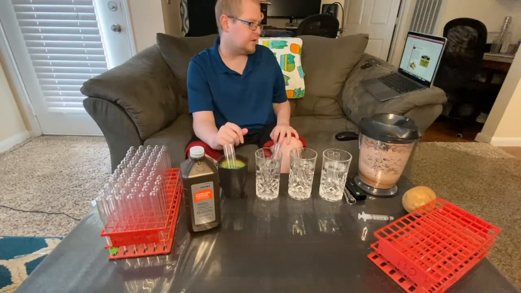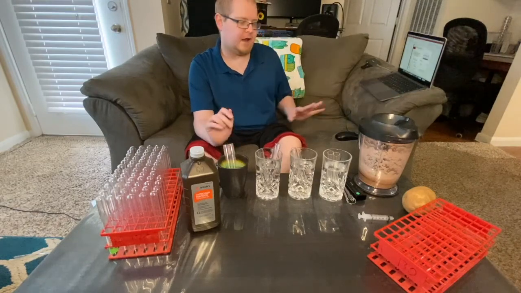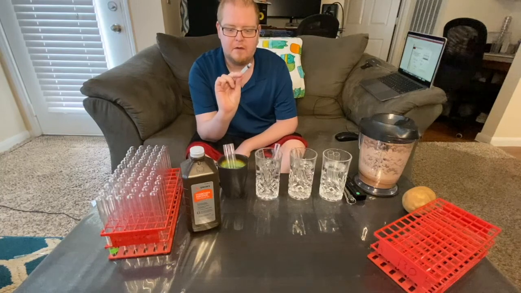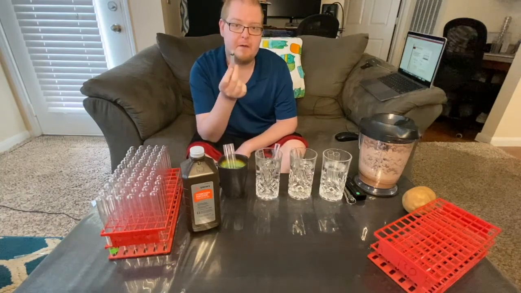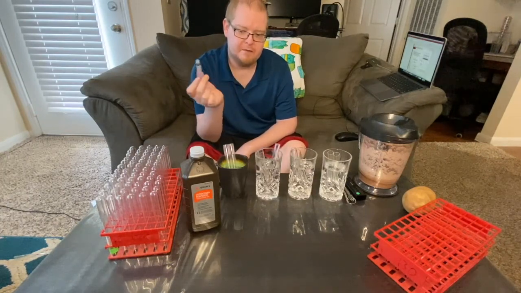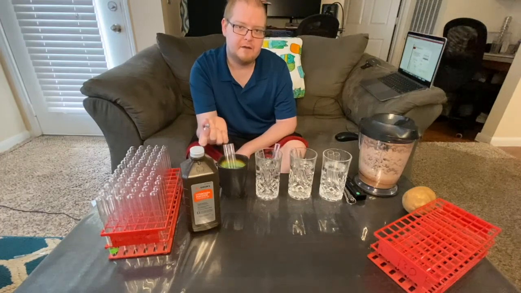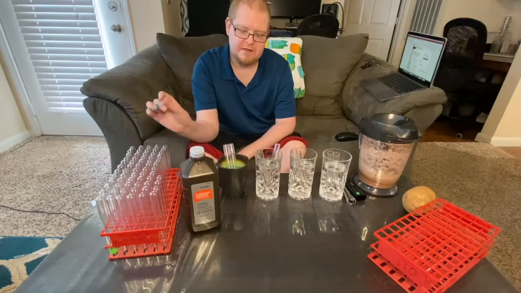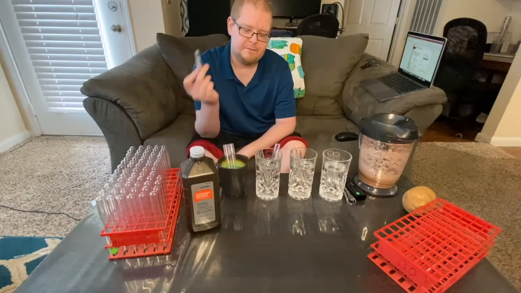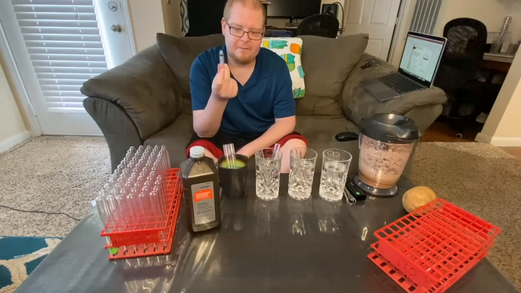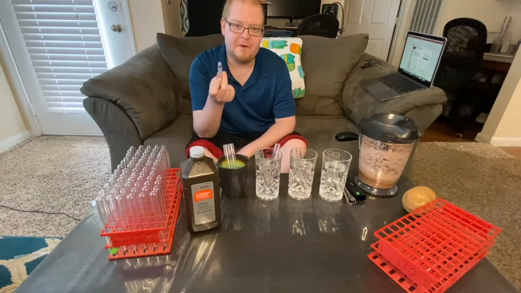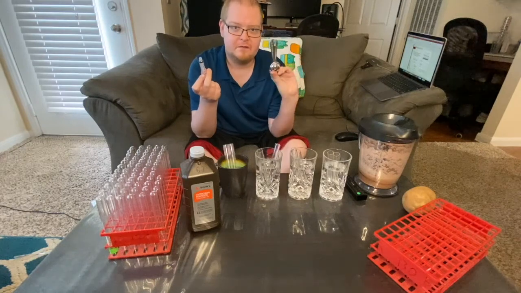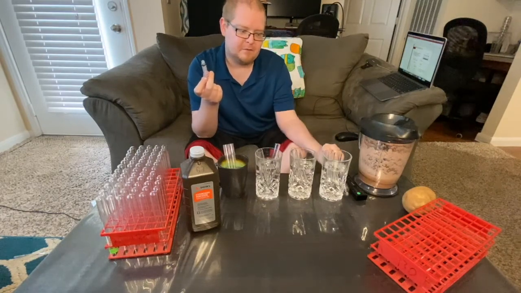What you're going to want to do, and this is what I did, I have a little syringe here, and I measured the exact amount, 5 milliliters of hydrogen peroxide, in each of these test tubes. Of course, you're not going to have exactly 5 milliliters, but you can use little measuring spoons.